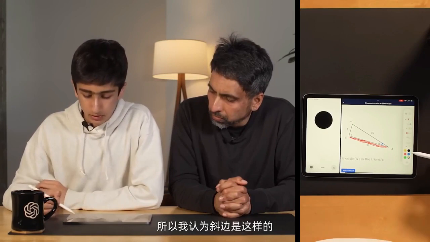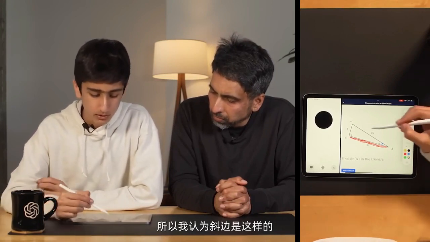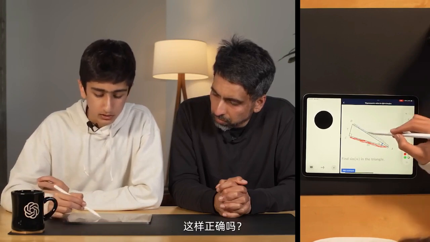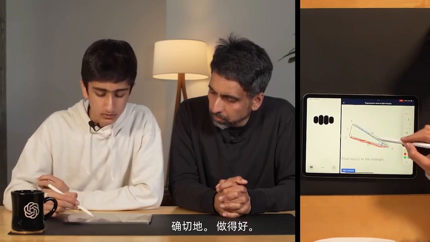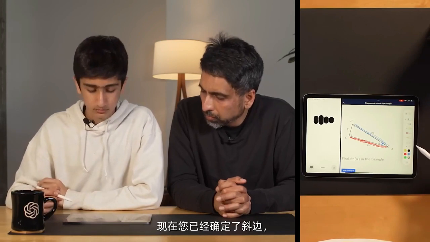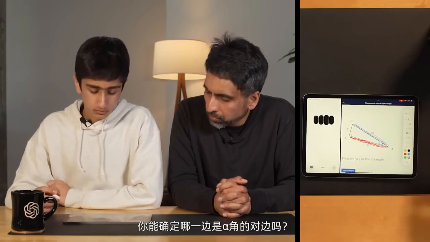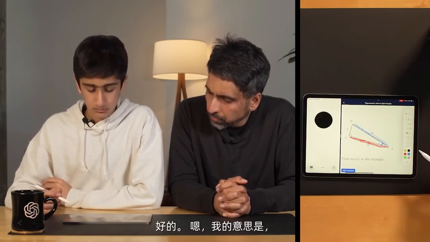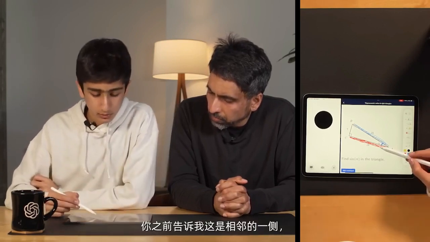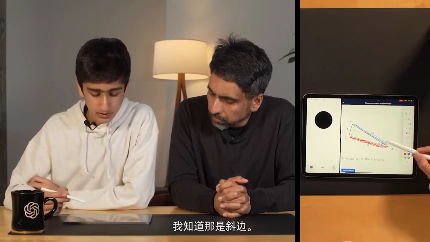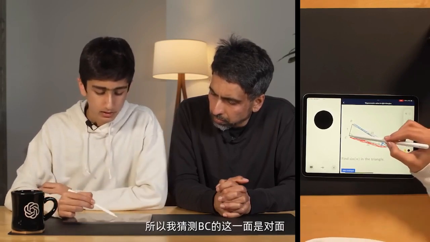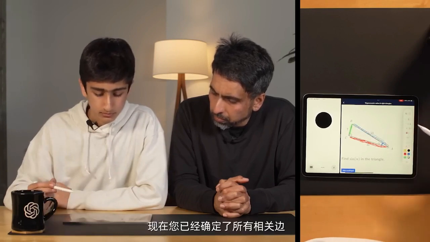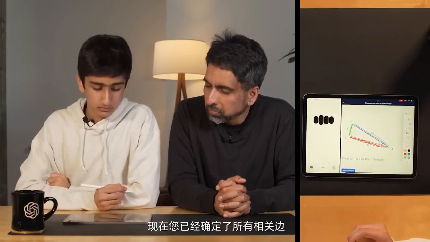Oh, okay, I see. So I think the hypotenuse is this really long side from A to B. Would that be correct? Exactly. Well done. Now that you've identified the hypotenuse, can you identify which side is the opposite side to angle alpha? Okay, well, you told me earlier that this was the adjacent side, and I know that's the hypotenuse, so I'm guessing that this side, BC, is the opposite side. Great deduction. That's absolutely correct.